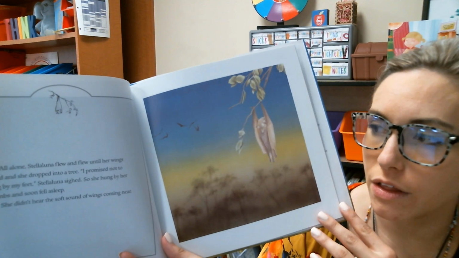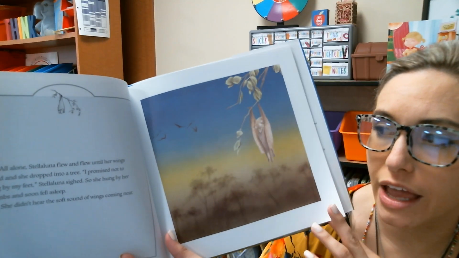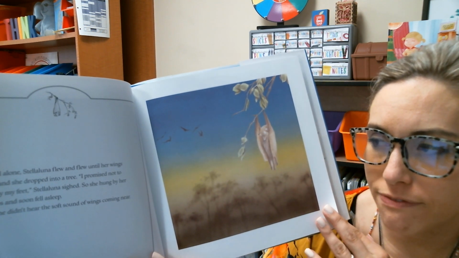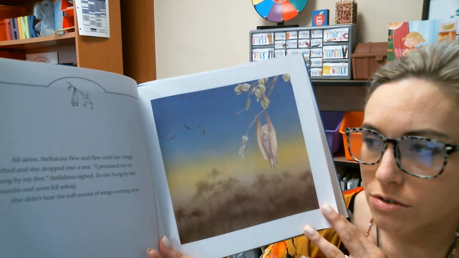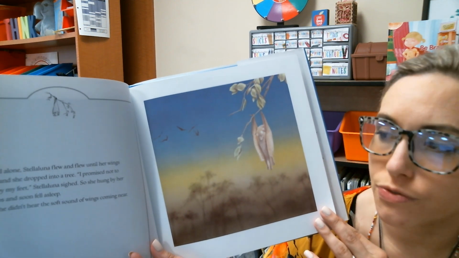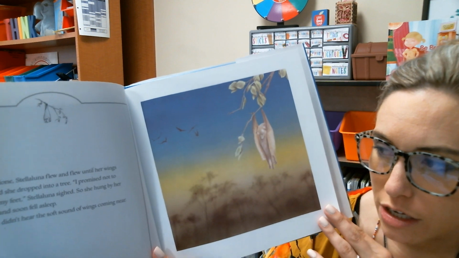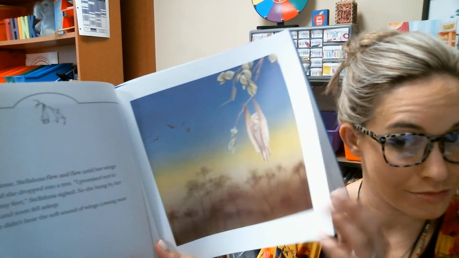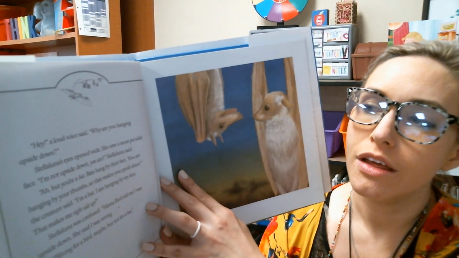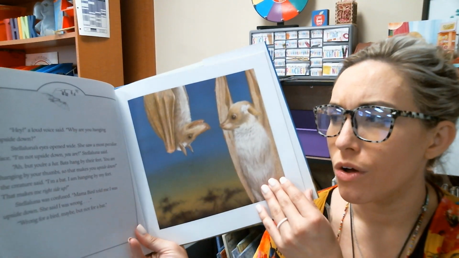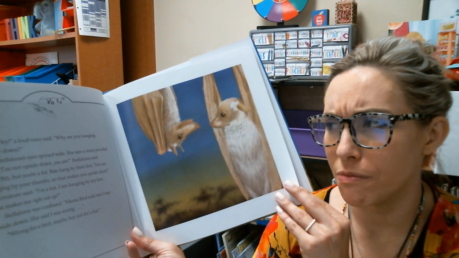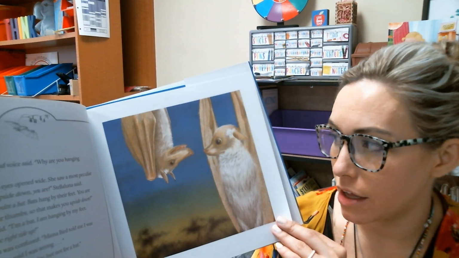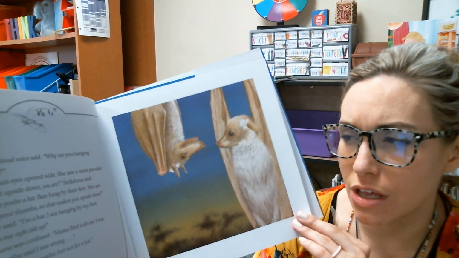All alone, Stellaluna flew until her wings ached and she dropped into a tree. "I promised not to hang by my feet," Stellaluna sighed. So she hung by her thumbs and soon fell asleep. She didn't hear the soft sound of wings coming near. "Hey," a loud voice said, "why are you hanging upside down?" Stellaluna's eyes opened wide. A peculiar face was looking at her.